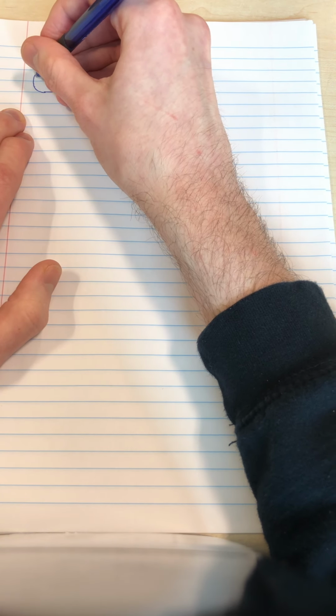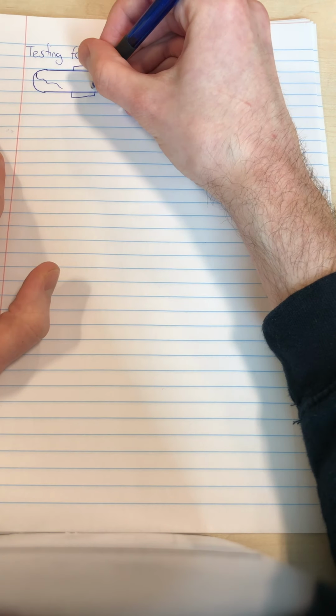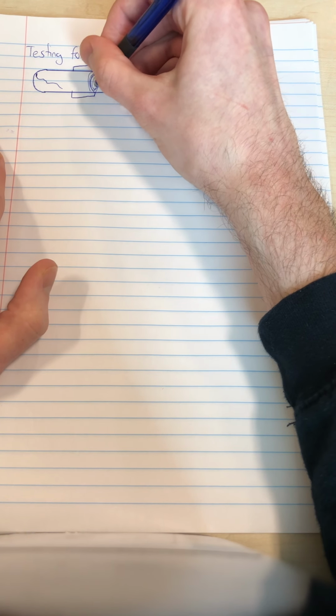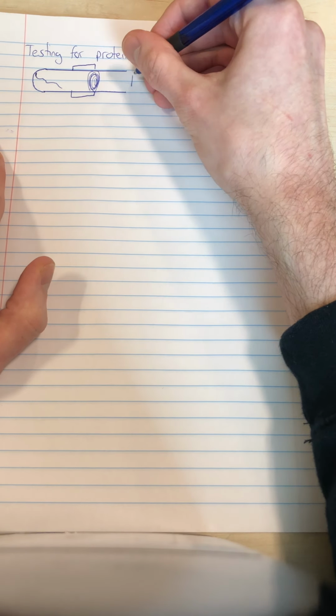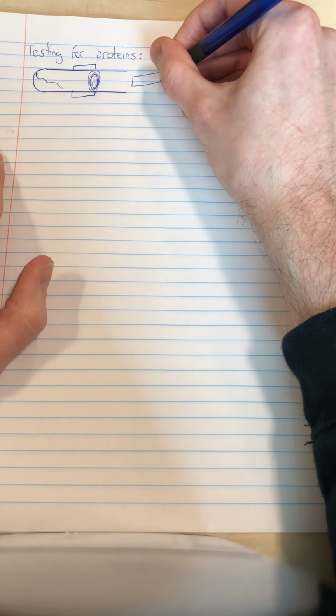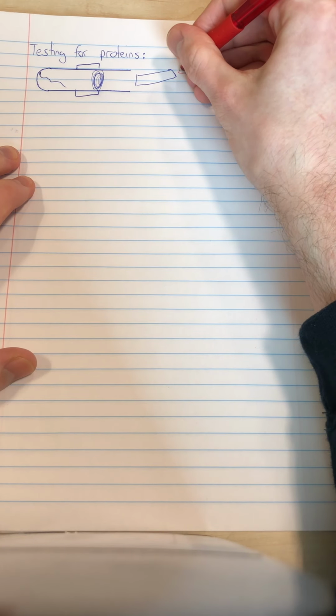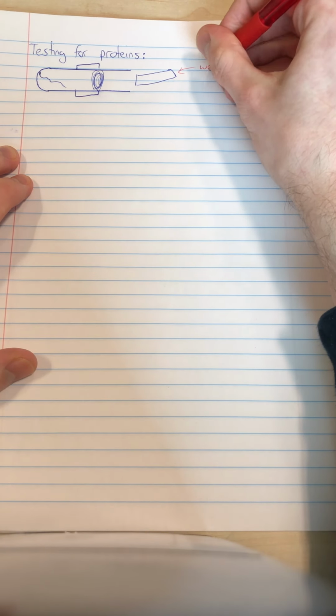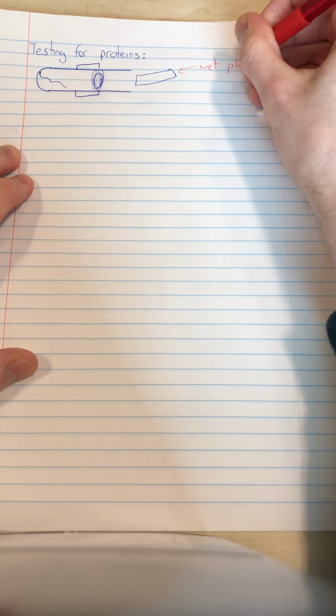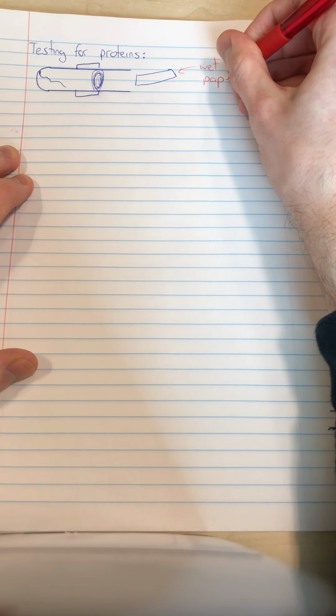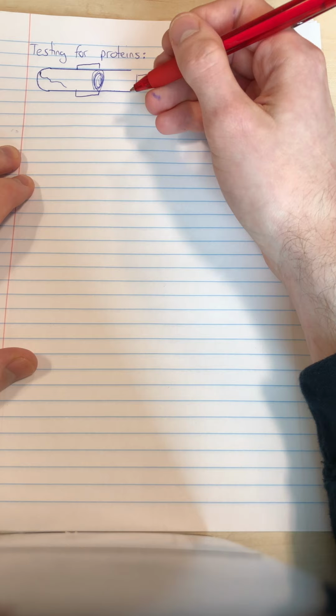And here, I'll label it just now. Right, so that's what you want to have, and if I start labelling, this here would be wet pH paper, and it's very important that it's wet, okay, and I'll explain that further on.